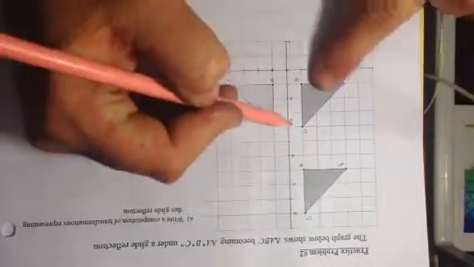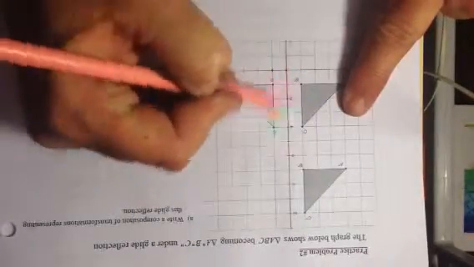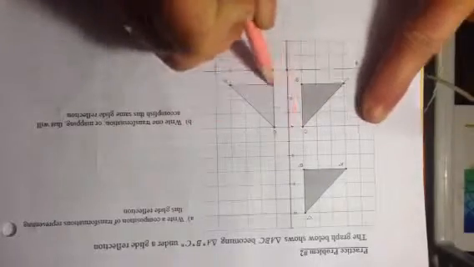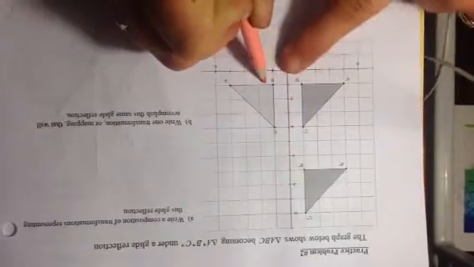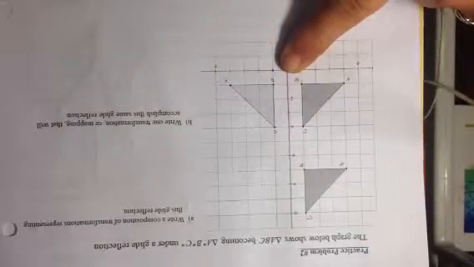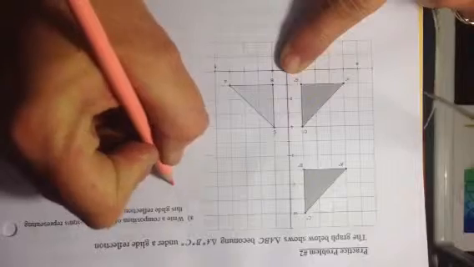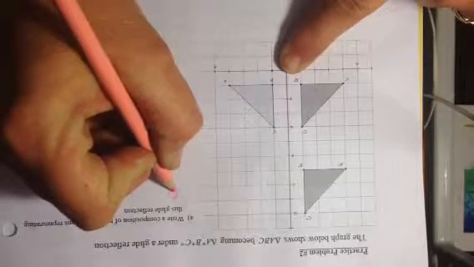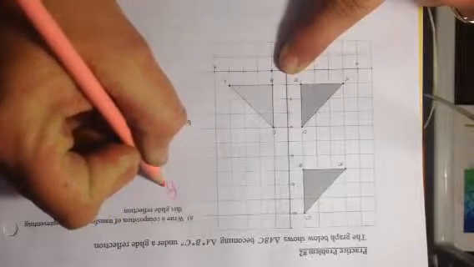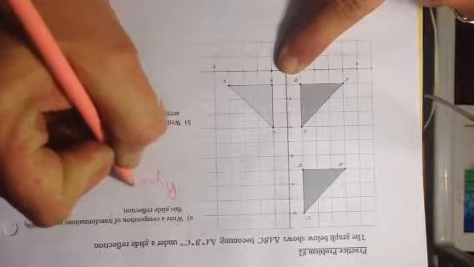It looks like everything is equal distance from this line. So we're going to say that it reflects over the y-axis.